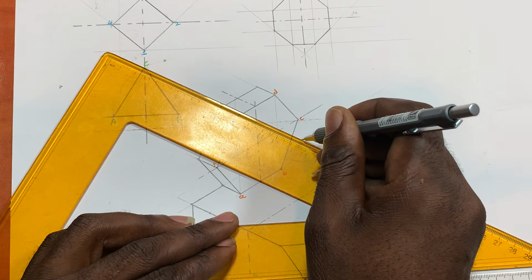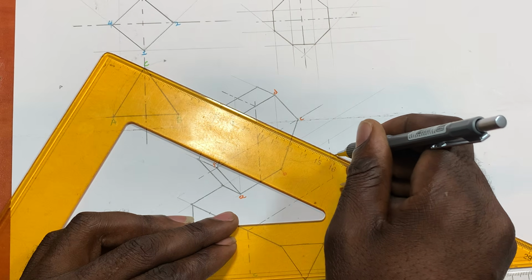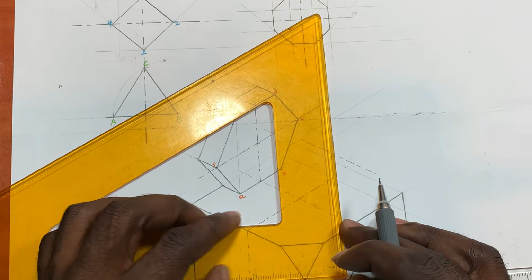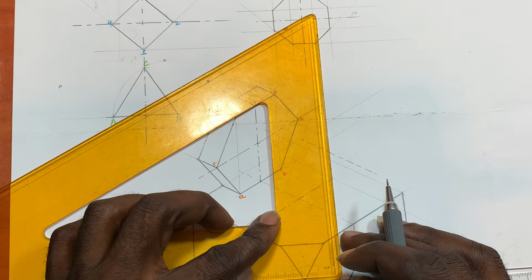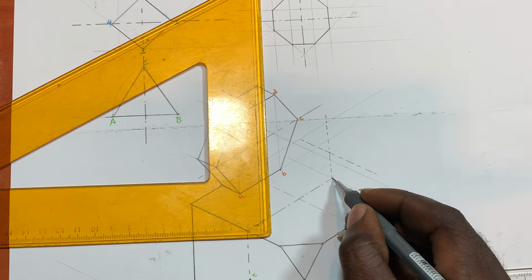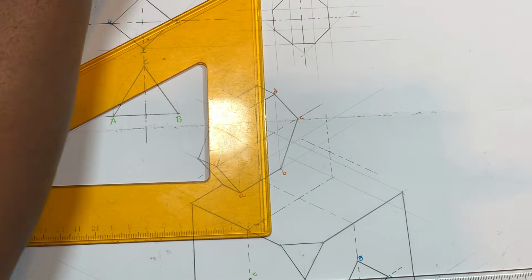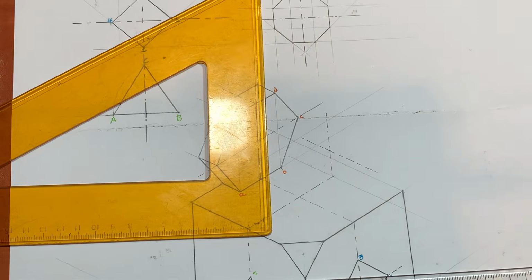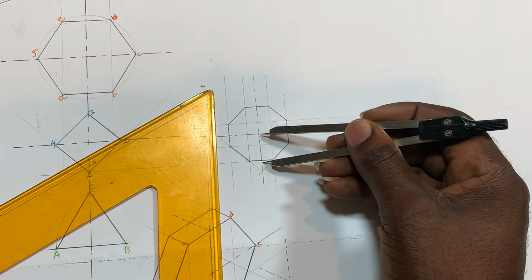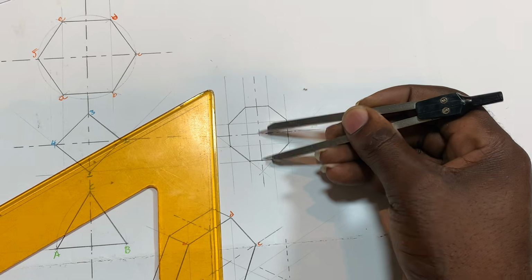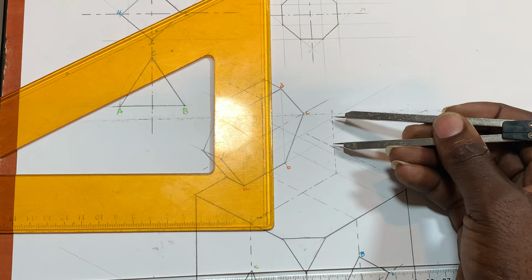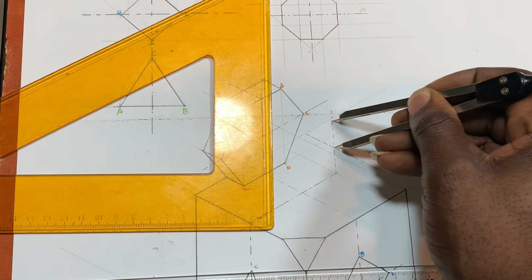So where I just mark, I can simply have the center line. That's going to be like this, and extend this one a little bit. So from here till here, we've already gotten it, which means even up here is the same, isn't it? From here till here, it's the same as from here till here.